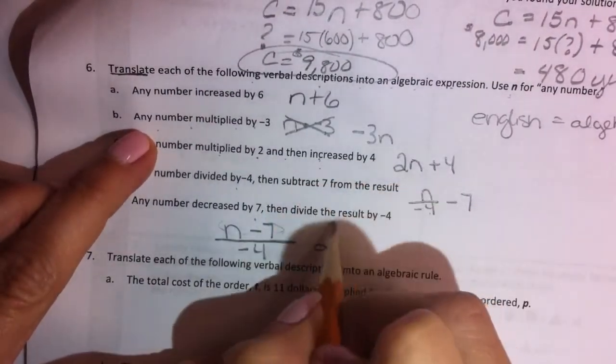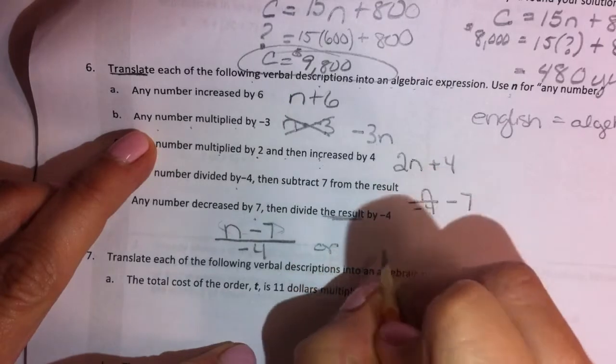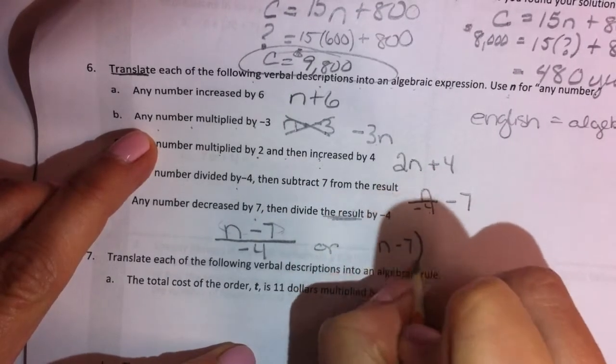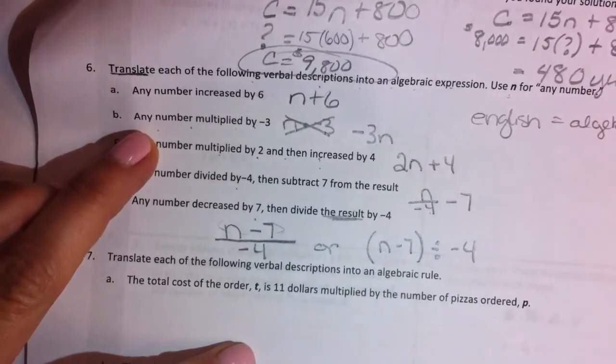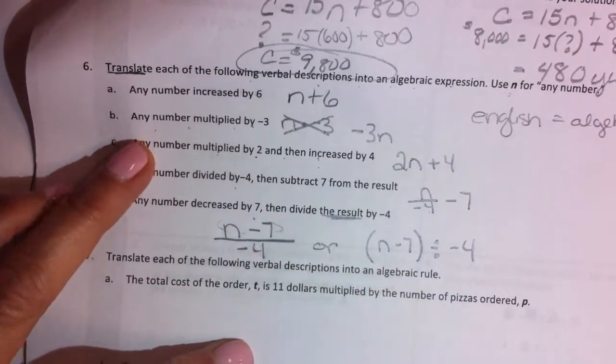Or, see how it says the result by? Anytime you see the result by, you can put it in parentheses and then do divided by -4. So either one of these work.